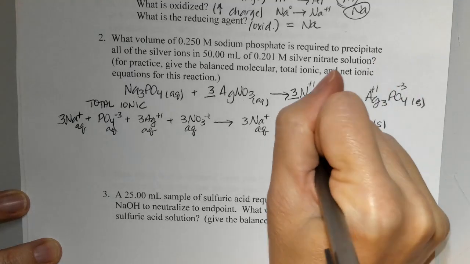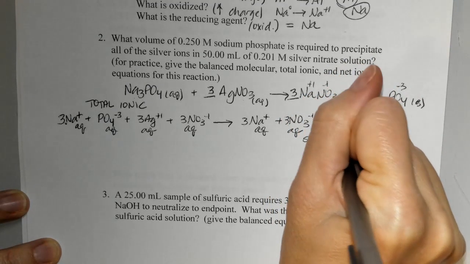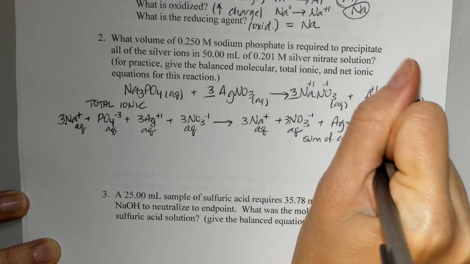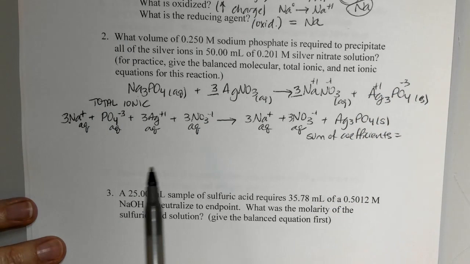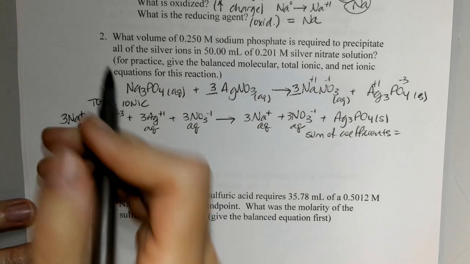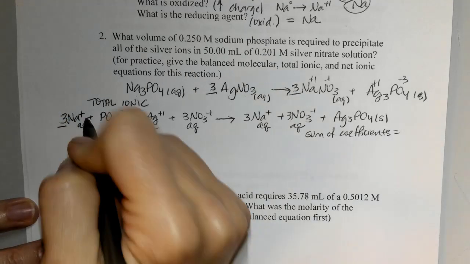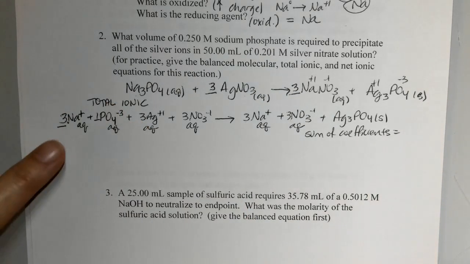So sometimes the way that this will be asked is what is the sum of the coefficients, right? So if you have the right chemical equation, your sum of coefficients should be the same as mine. So we would have 3. Don't forget the 1 in front of the phosphate.